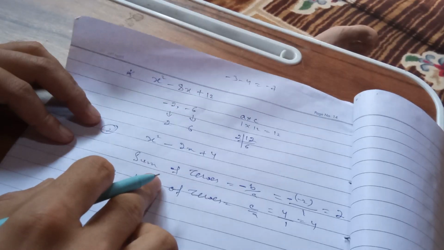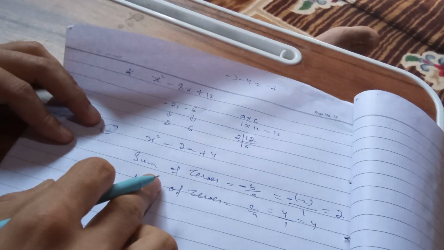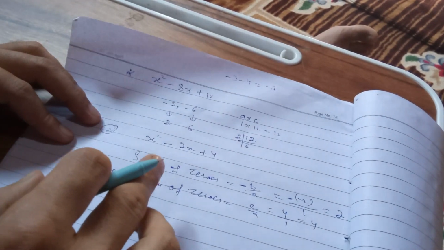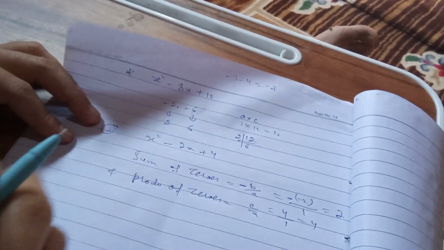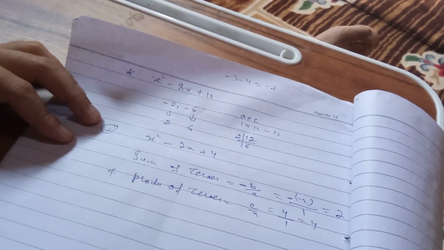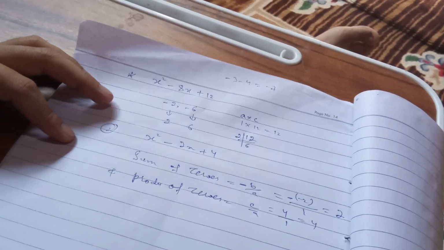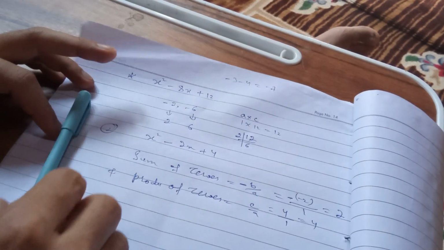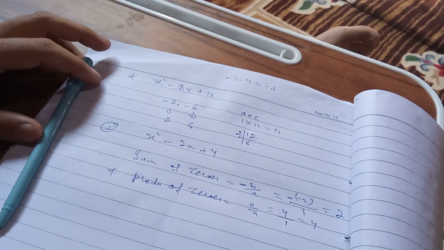In this, you have to find the sum of zeros and the product of zeros. If these types of questions come in exams with 1 mark and MCQs, objective type questions, you do it this way, and you get the correct answer in a short way. Thank you.